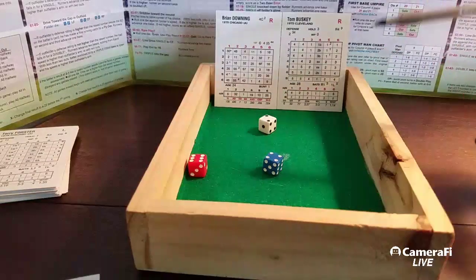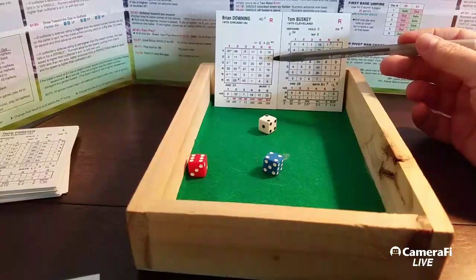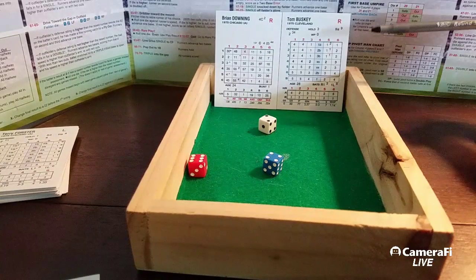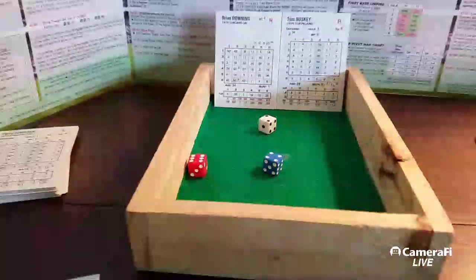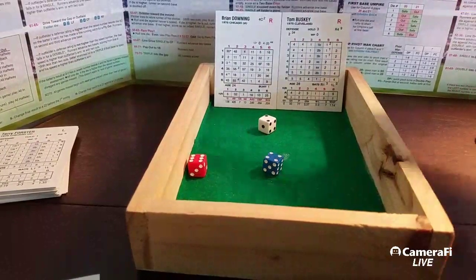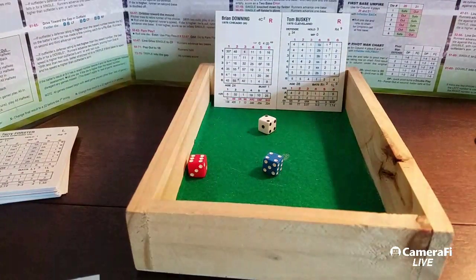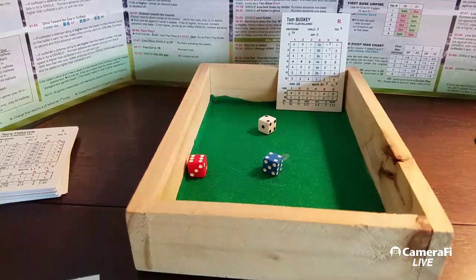All right, so 6-2-4. Brian Downing, 6-2 is a 7. That's probably going to be a base hit. In fact, it will be a base hit, not probably. 7 and a 6-4 for Buskey is a 3. That's a 10 in column 6, and that's a solid single to center field. Had Buskey had a 5 rating or so, that would have been a chance for a little bit more than just a single, but the single, they'll take it.